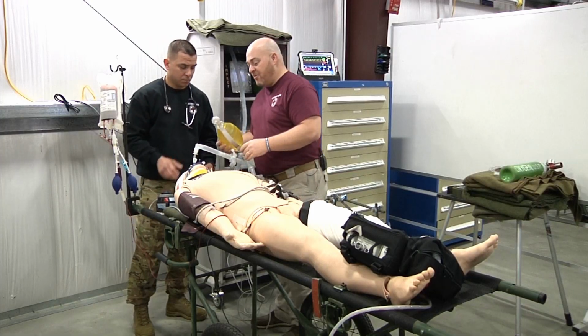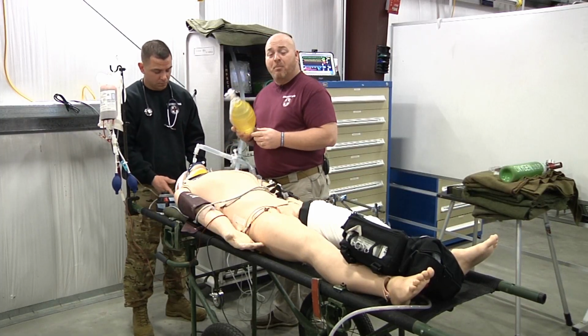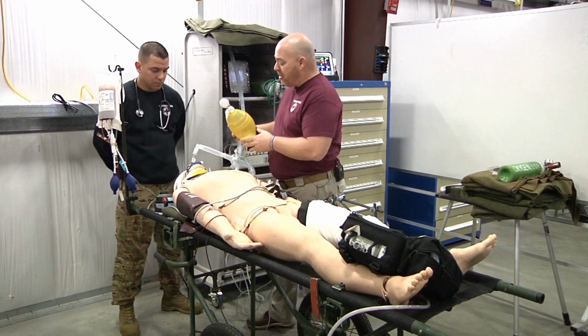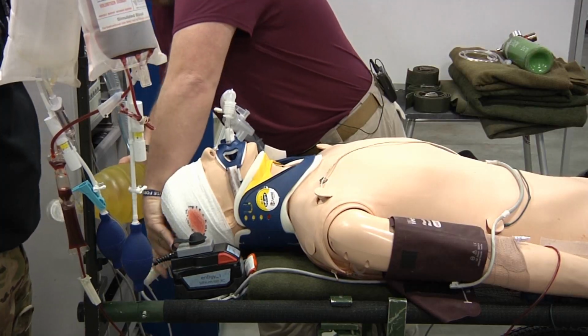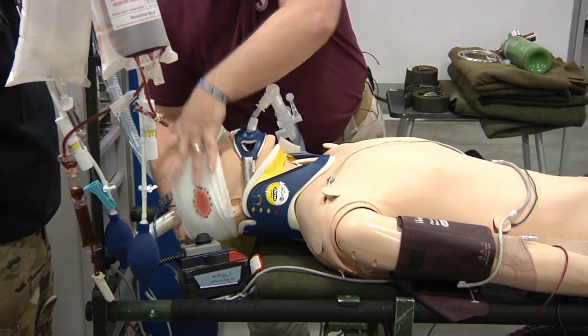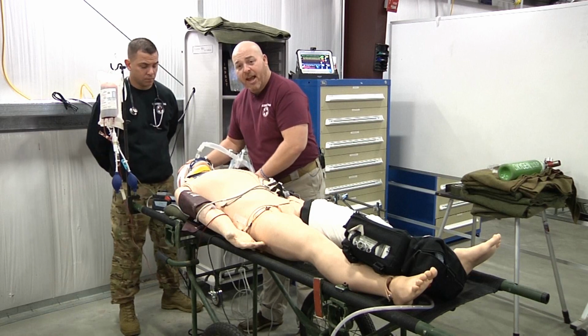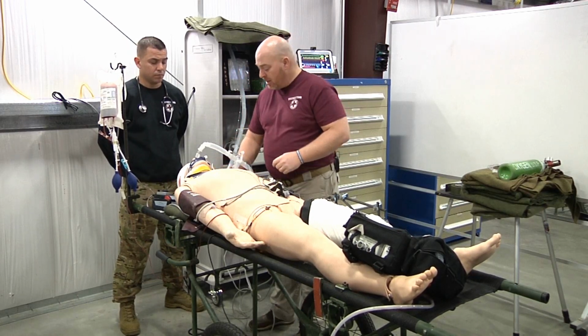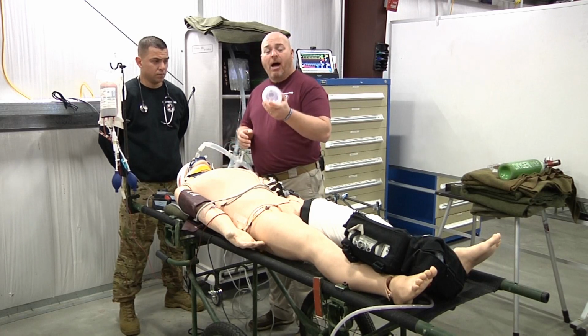The patient is back on the vent. Now, a great place to put this tool, the same one you use, the same one that you tested with, is underneath the patient's head. It provides a little bit of inline stabilization, and whoever's handling your airway will always know where the BVM is, okay?